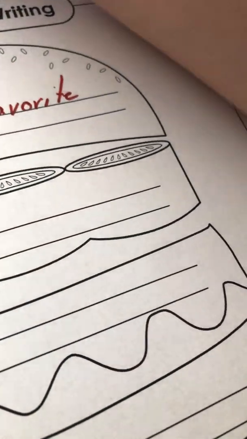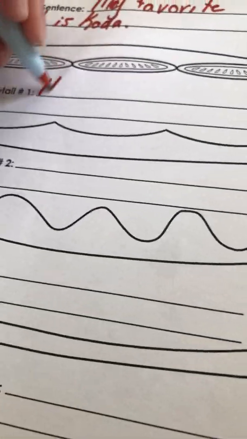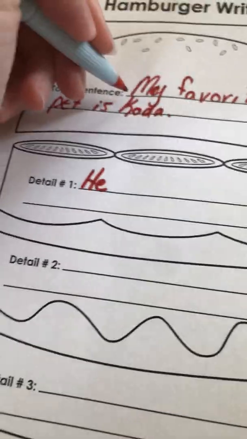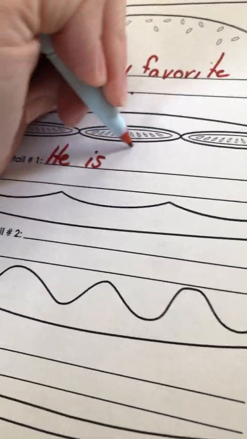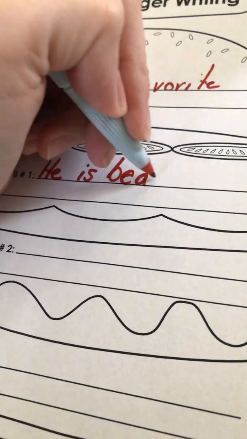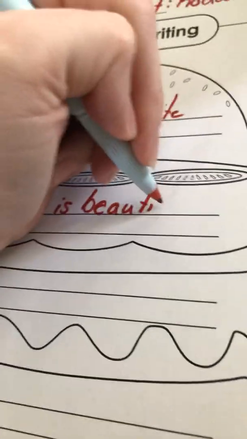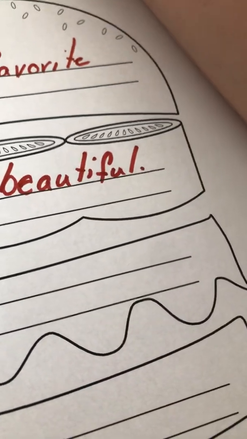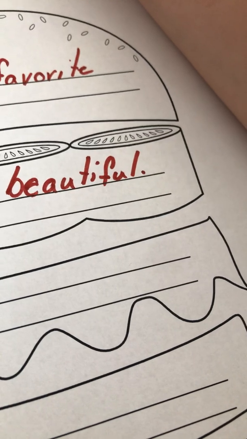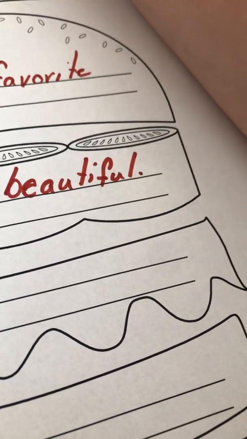So I'm going to write he, because Coda's a boy, and I already put his name, so I can use a pronoun. He is beautiful.